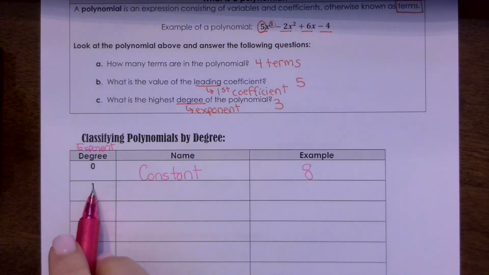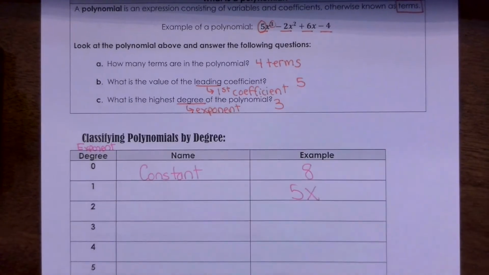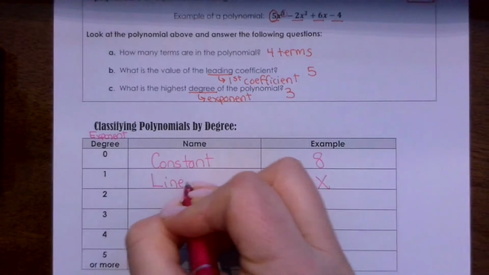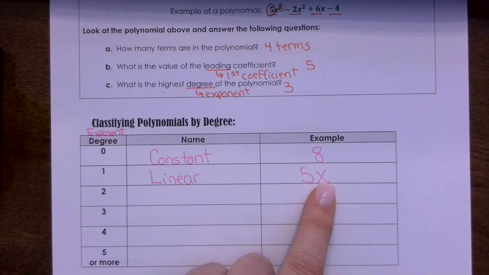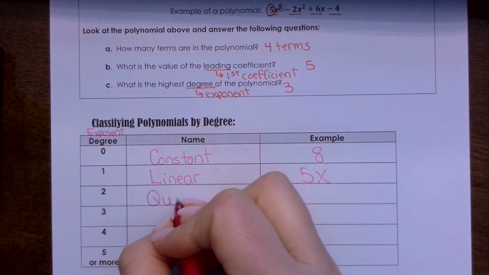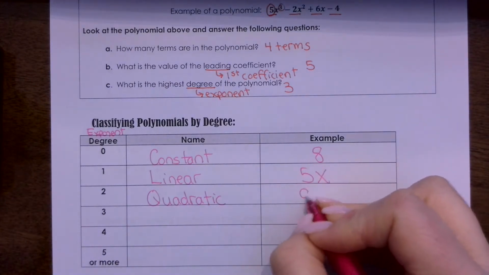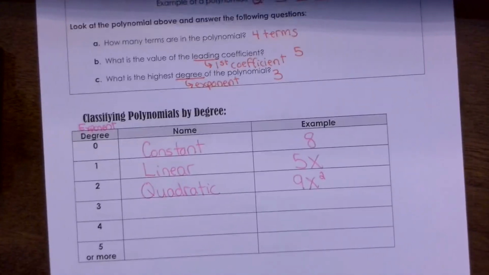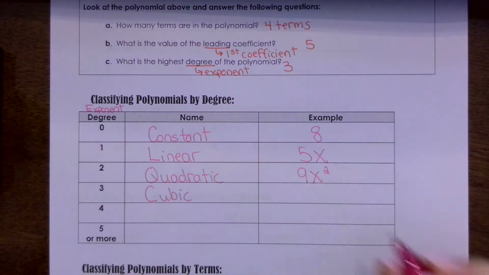An exponent of 1, of course, I don't really write it, so I might write 5x. This is linear. So we worked a lot with linear equations, and you've noted that when you graph linear equations, they don't have exponents higher than 1. An exponent of 2, we'll begin working with later in the year, are called quadratics. And here is an example, 9x squared. Exponents of 3 are called cubics. And, well, how about 4x cubed?